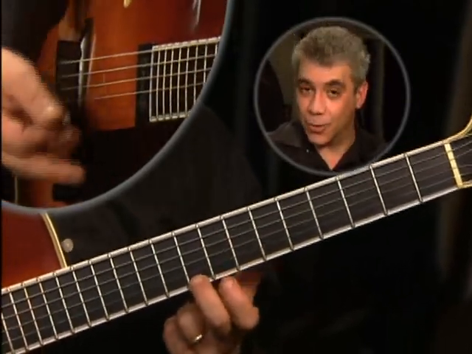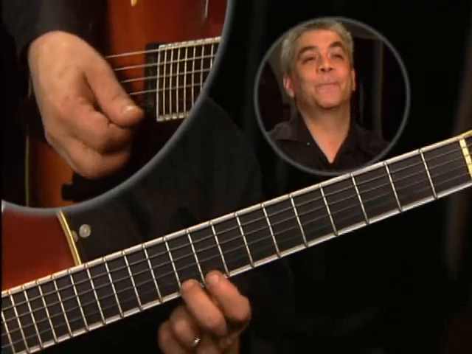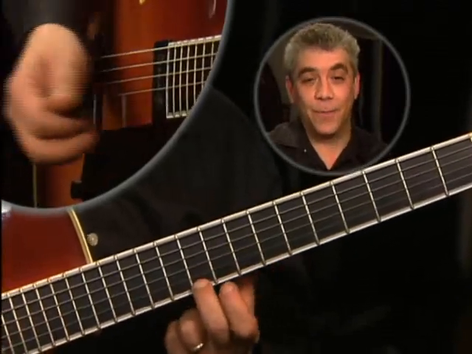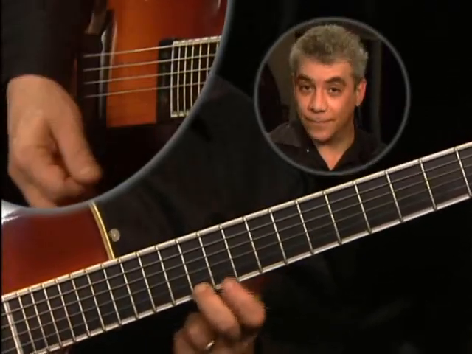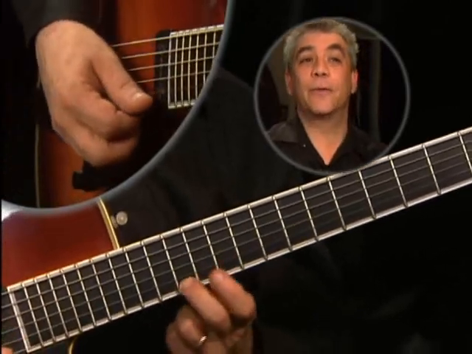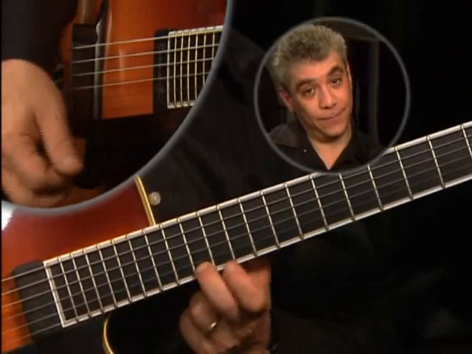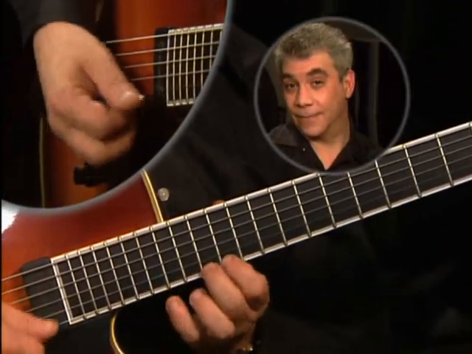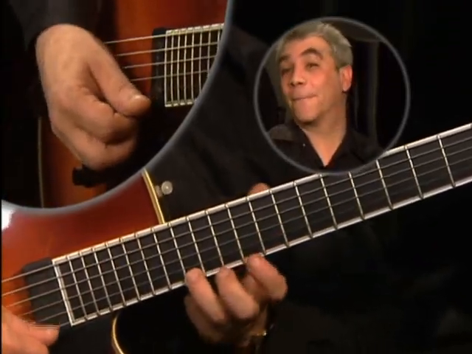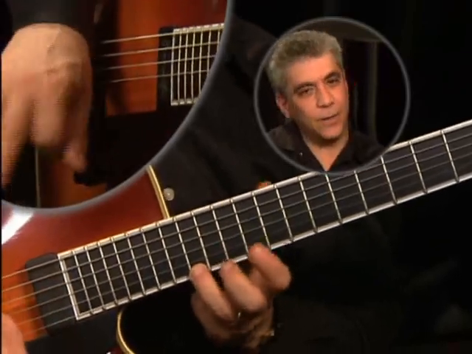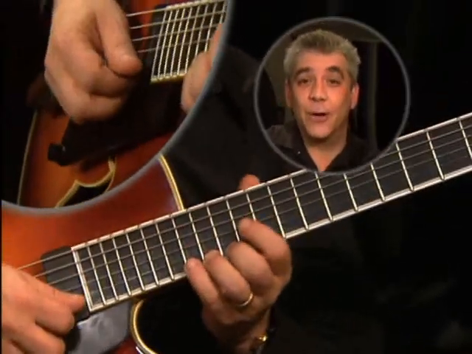There's the augmented 11th. I like that one. Here's the 5th. Here's a plus 5. Here's a 13th. Here's the 7th. Here's F sharp. That one, I don't know about that one, okay? When I use that note, I usually go play G7.